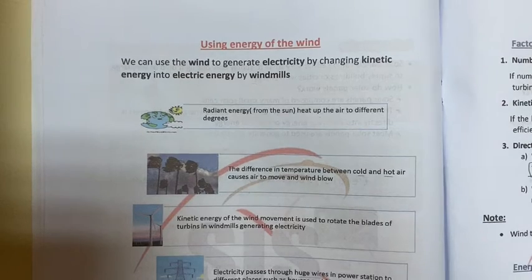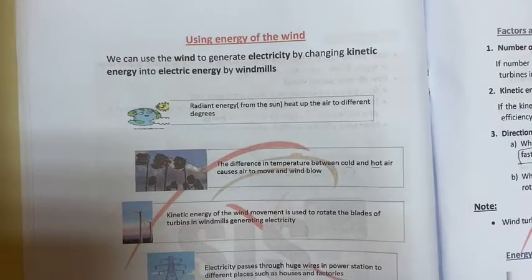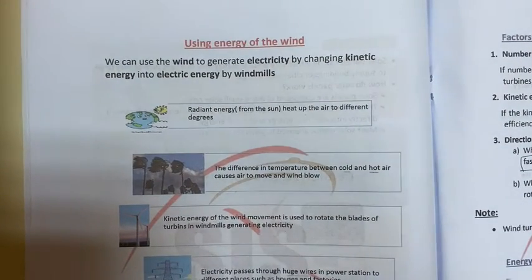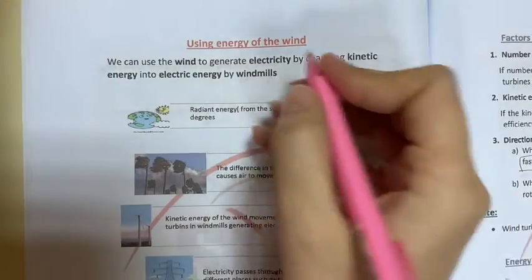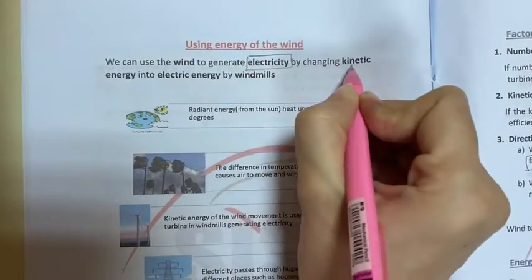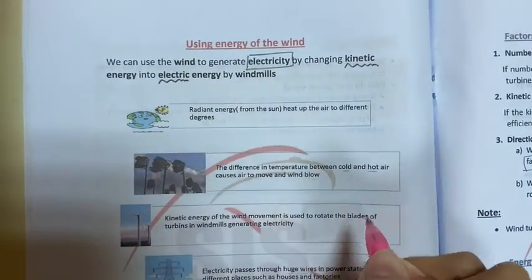Now let's talk about using energy of the wind. We already talked about the windmills, but let's talk about it in details. We can use the wind to generate electricity by changing the kinetic energy into electric energy by windmills.